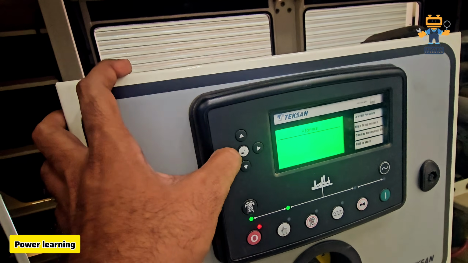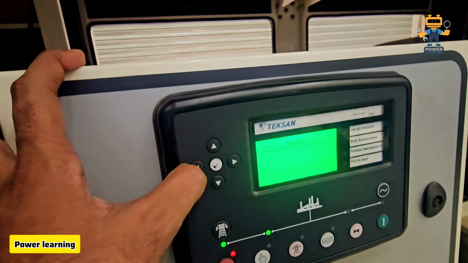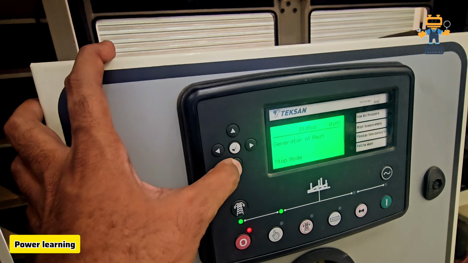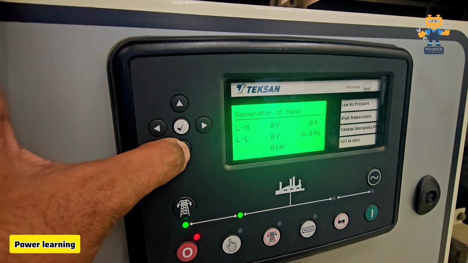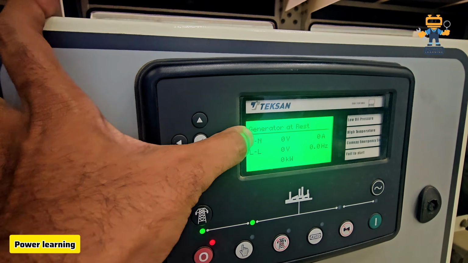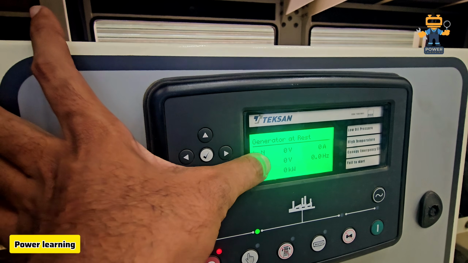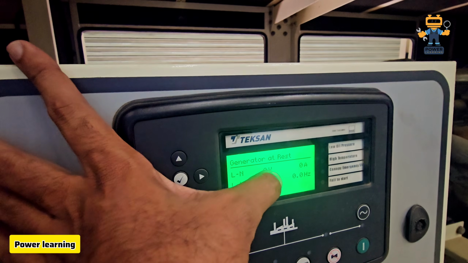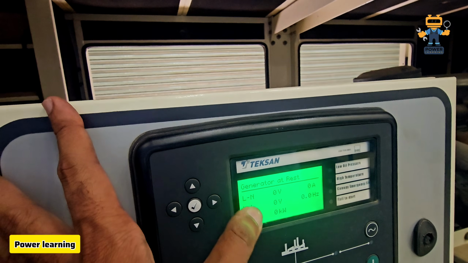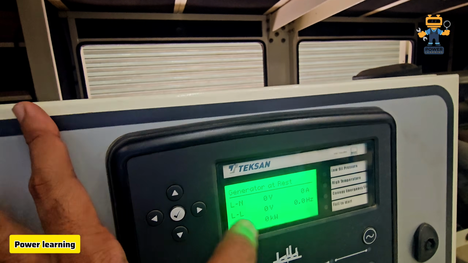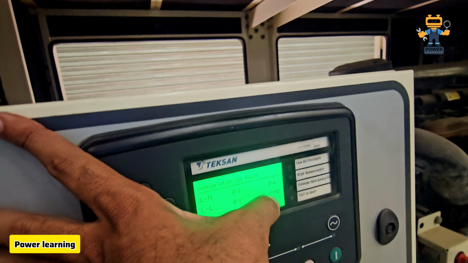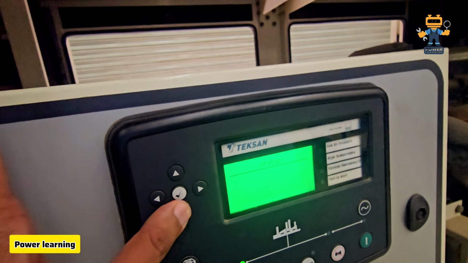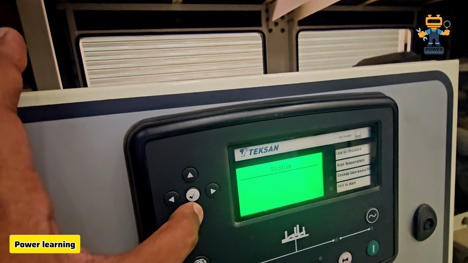So now we will see what is inside this controller. First of all, we have status. In status, the generator is at rest, in stop mode. It is showing line to neutral voltage; L means line, N means neutral. It is 0 volts because the generator is not working. Line to line is also 0 volts. There is no kilowatt, no ampere, no hertz, because the generator is in stop mode. There are only two screens in the status.